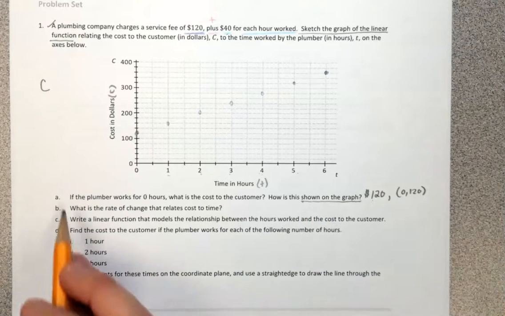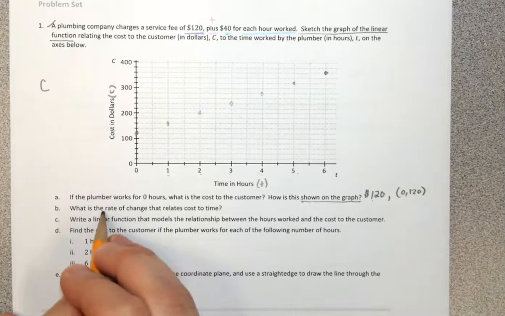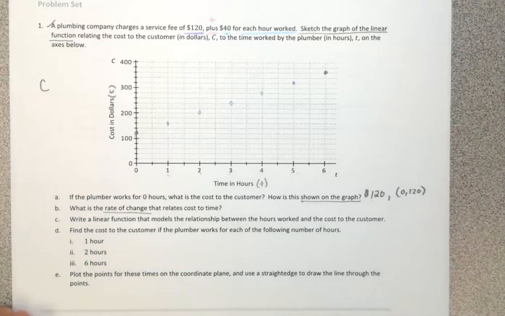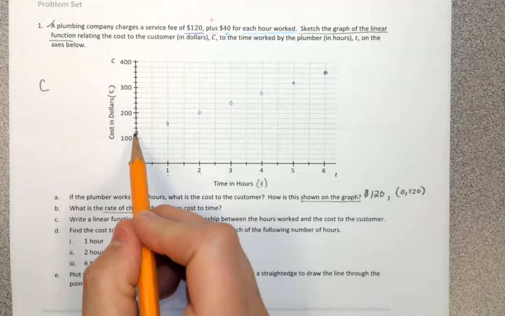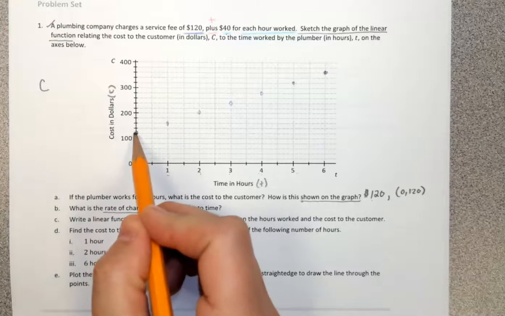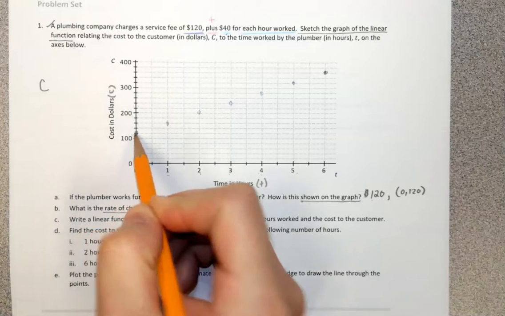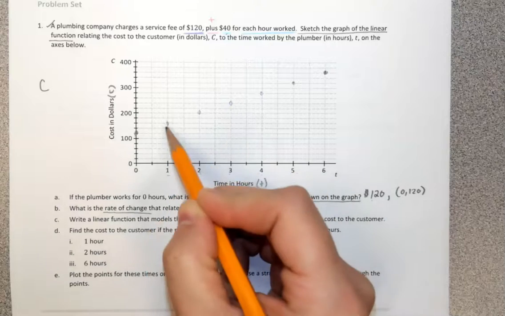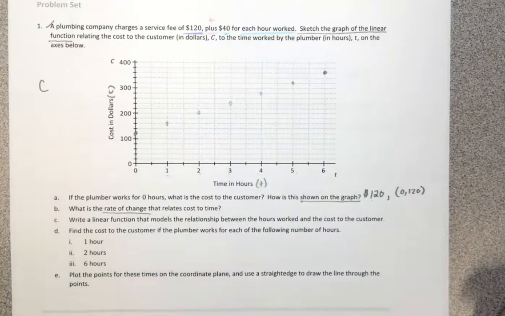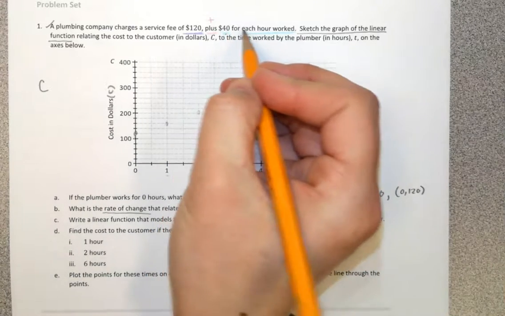Okay, let's look at B. What is the rate of change that relates cost to time? So what is your rate of change? What is your slope? Rate of change and slope are the same exact thing. It's how much it's changing from point to point. So for 1 hour, it's at 120. At 0, it's at 120. And then if you add that 40, it's at 160. So how much does it change from point to point? It's $40 because it's $40 for each hour worked.